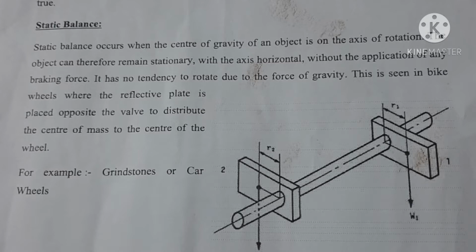If the system is balanced statically, then we can say that the center of gravity of the system is on the axis of rotation.